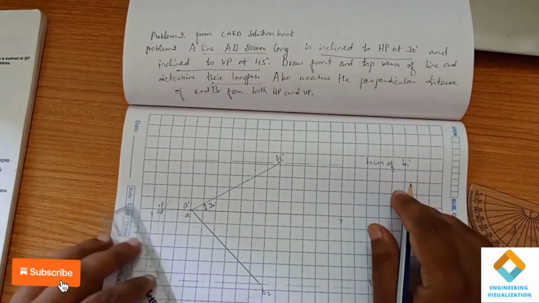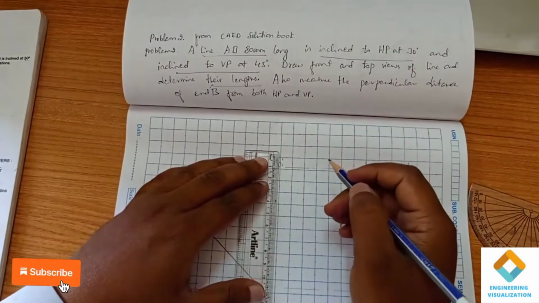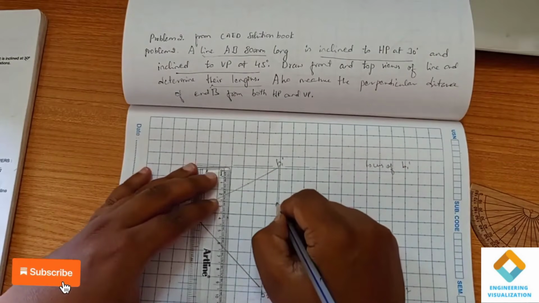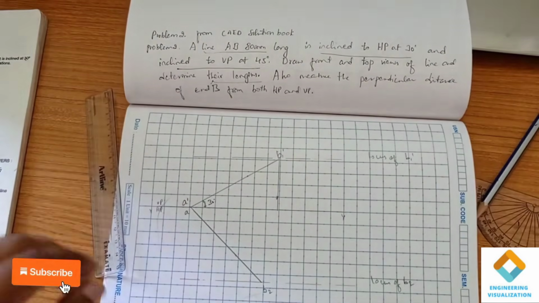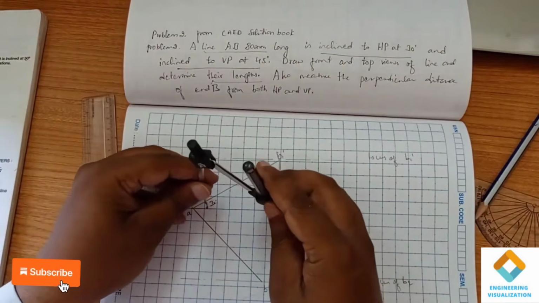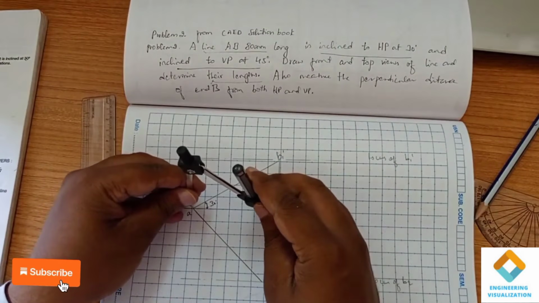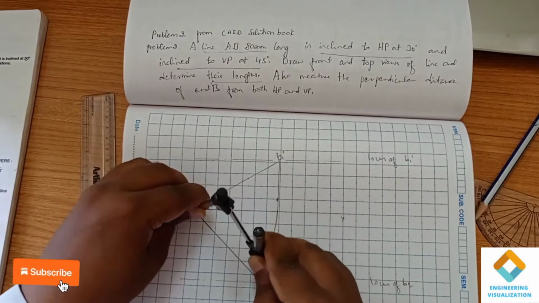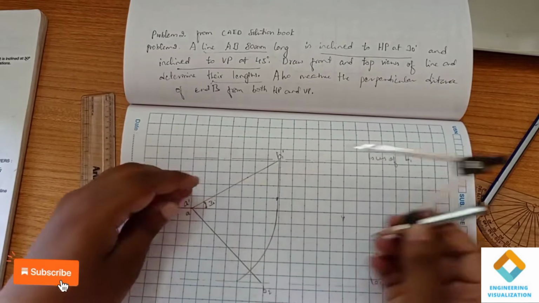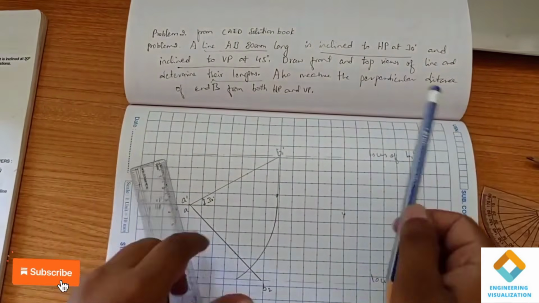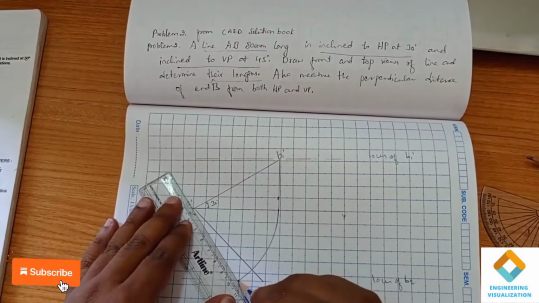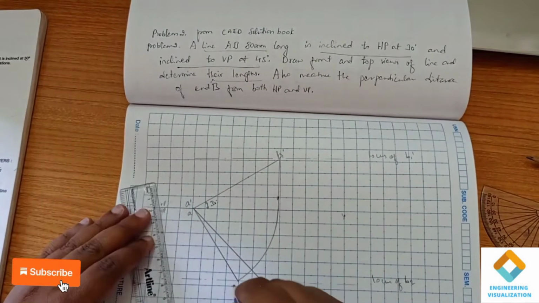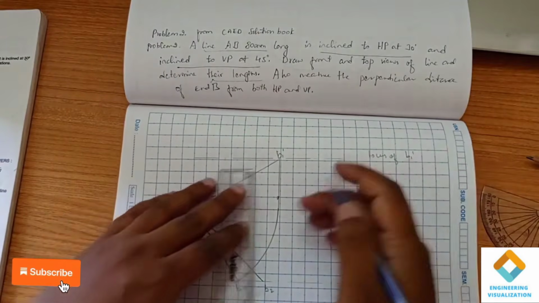Okay, so now the procedure here it is, we have to project it downward till here. Now we have to take the compass measuring from here, so we have to cut the arc. Then we have to join. So I'm going to draw this length, and this is our upper end length AB.